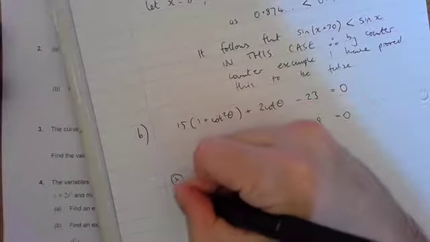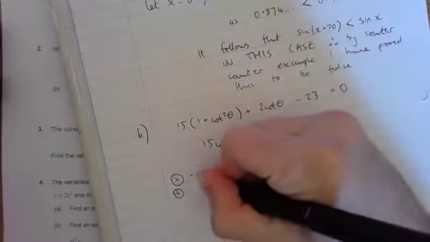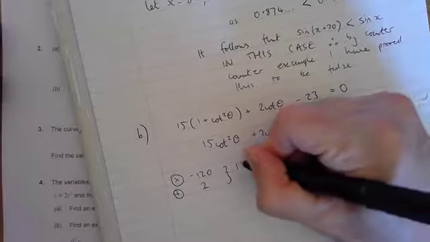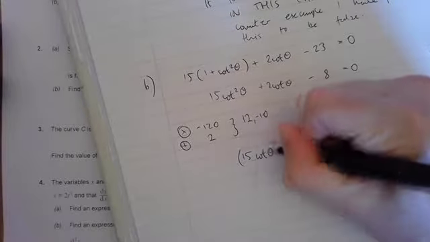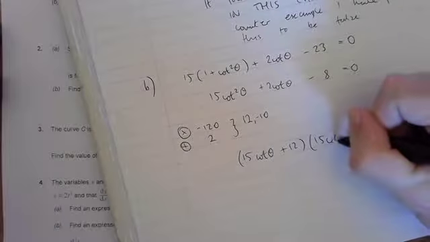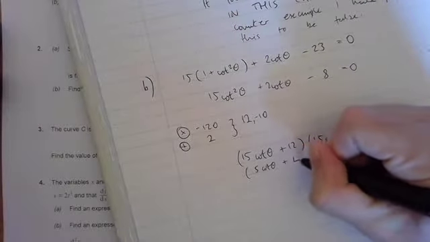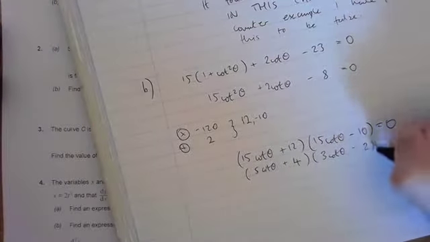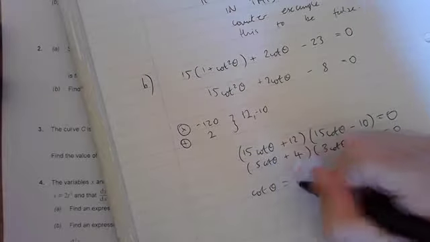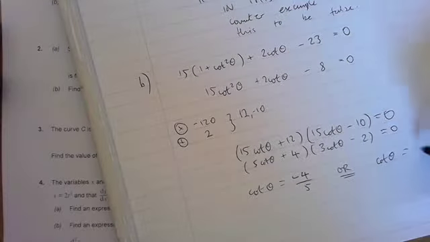I'd then factorise, like I've done all the C1 and C2, so that would be minus 120 and plus 2. So a pair of numbers to do that are 12 and minus 10. So factorise: 2, 15 cot theta plus 12, 15 cot theta minus 10 equals 0, but then you must cancel down, so we get 5 cot theta plus 4 and 3 cot theta minus 2 equals 0, so cot theta equals minus 4/5, or cot theta equals 2/3.